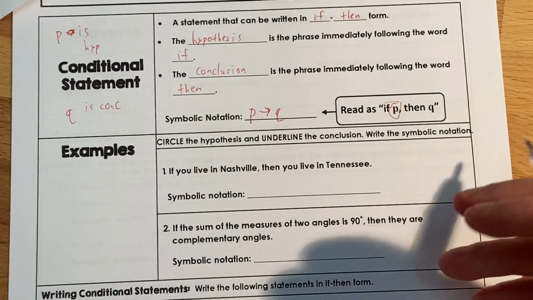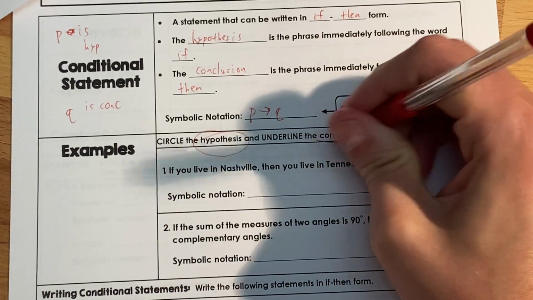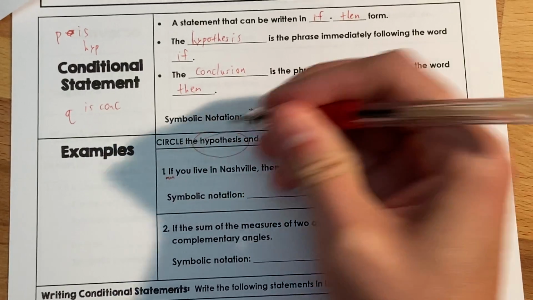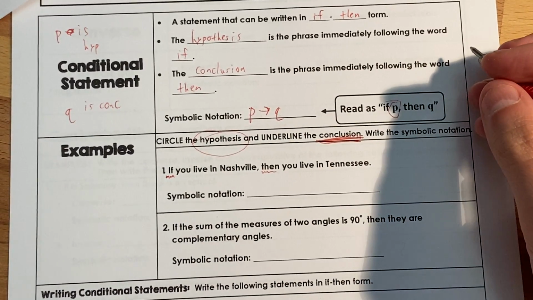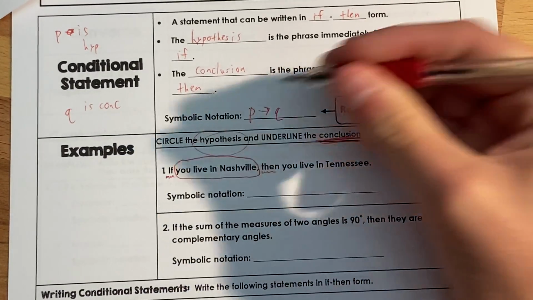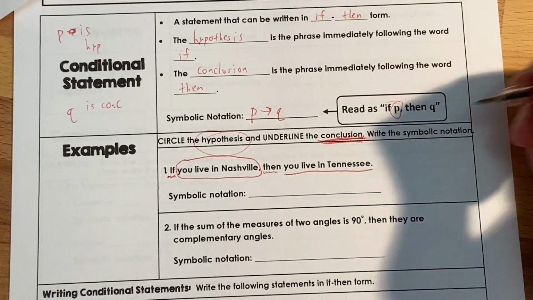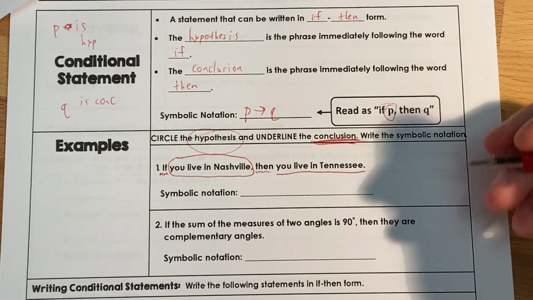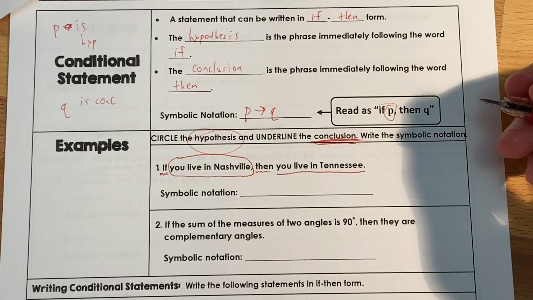And here's just some practice. Circle the hypothesis, underline the conclusion. And it literally is just, search for the letters if and search for the letters that spell then. And that's going to be it. If you live in Nashville, woohoo! Then you live in Tennessee. And that's it. It's just, do you know where the hypothesis is and where the conclusion is? Because you need to know what they are before you can actually do stuff with them.